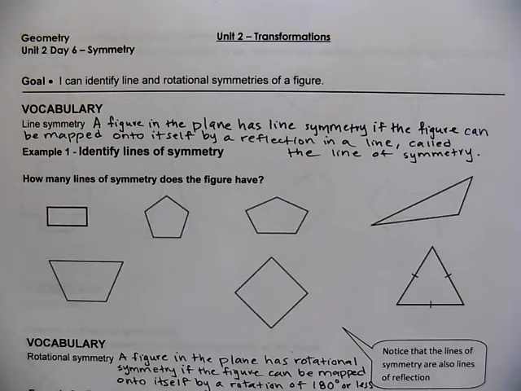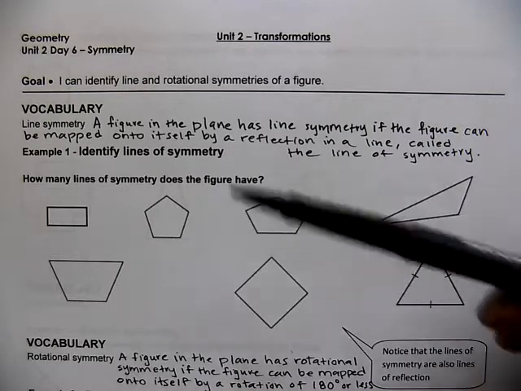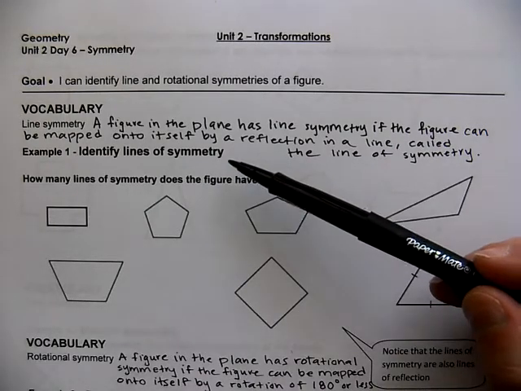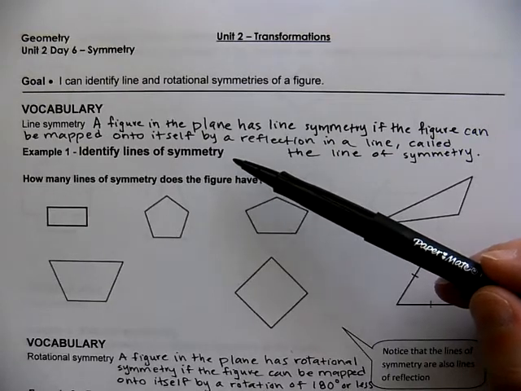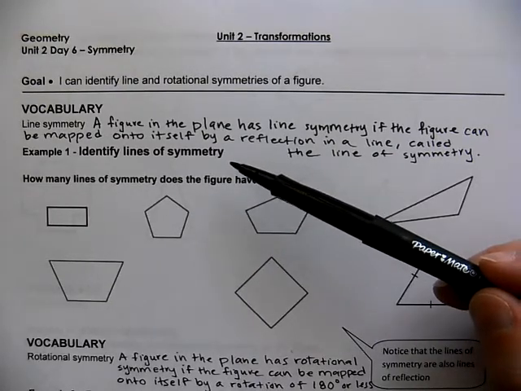And we have two types. We have line symmetry and rotational symmetry. The vocabulary is pretty extensive here. I guess I should say the definition is pretty long to describe each of these, so you'll take a moment to jot this down and then we'll have to break it into bits to explain what we're talking about.